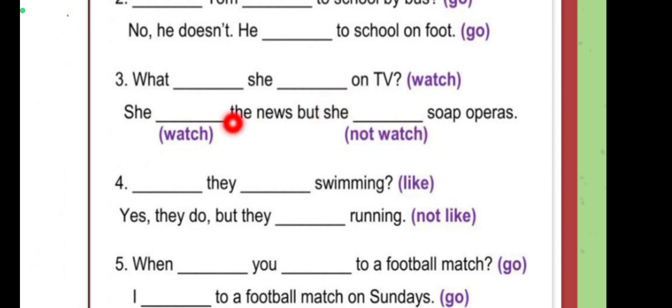It is great. But here, she affirmative. She watch the news, but she doesn't watch soap operas. That's good. Just be careful. Remember to emphasize the pronunciation of the S. Watches. Watches. Watches. It's good.